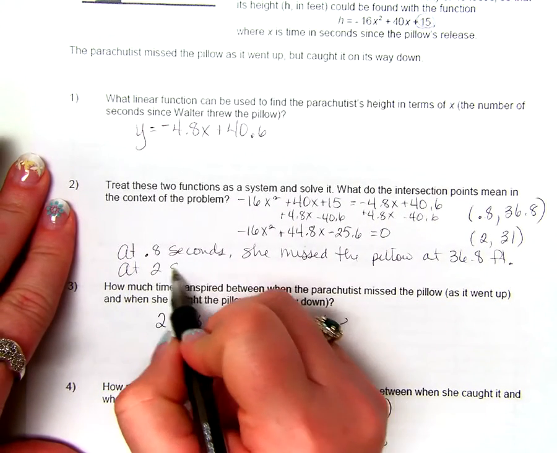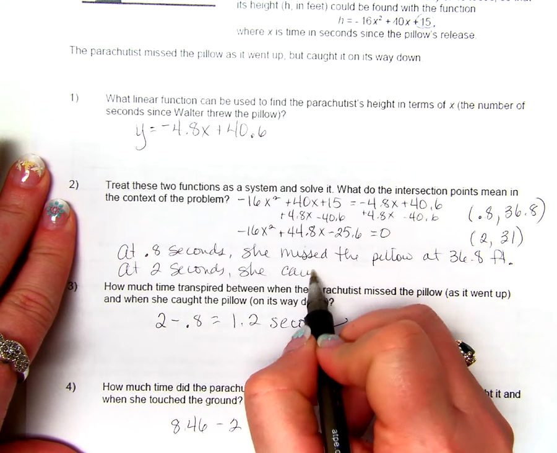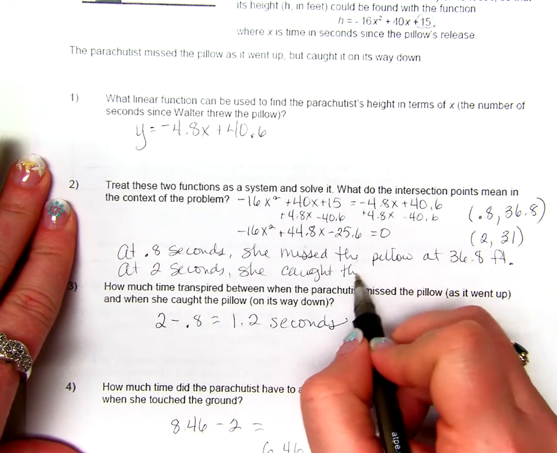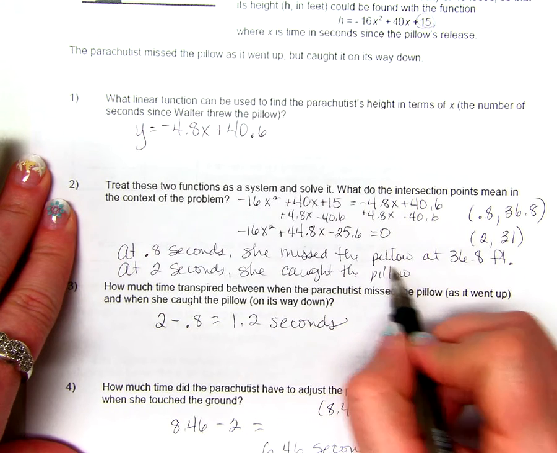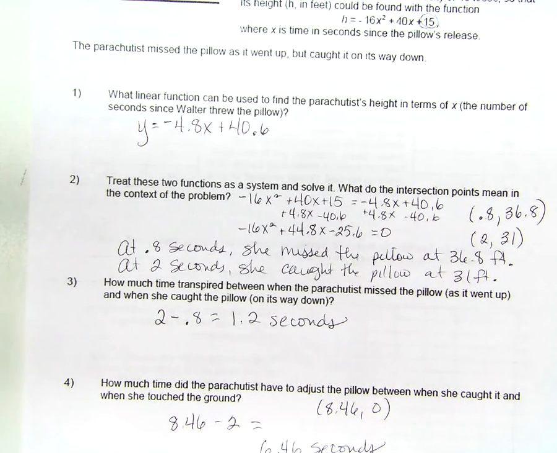At 2 seconds, she caught the pillow at 31 feet. Okay?